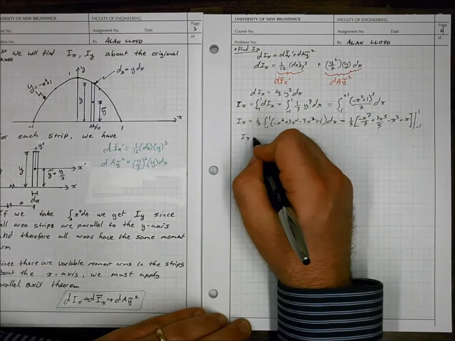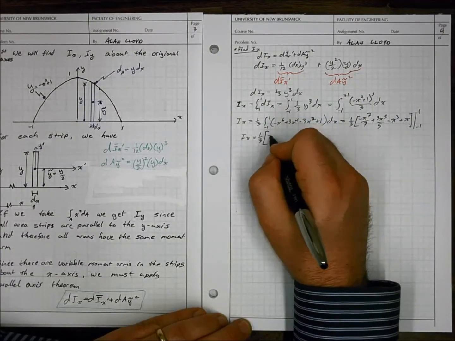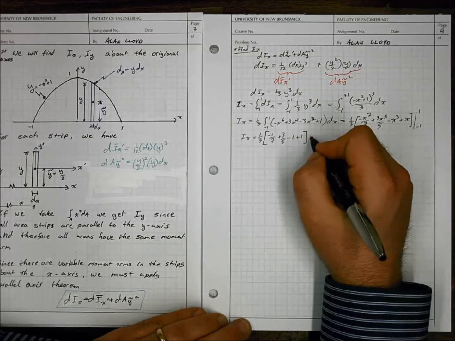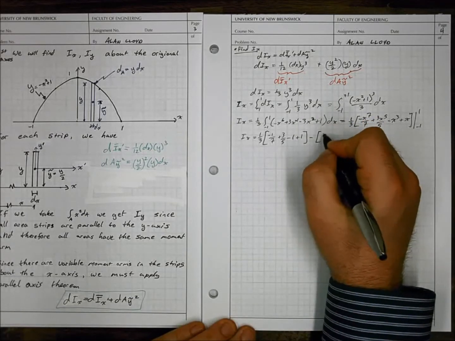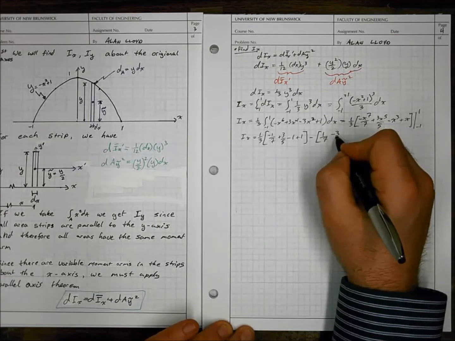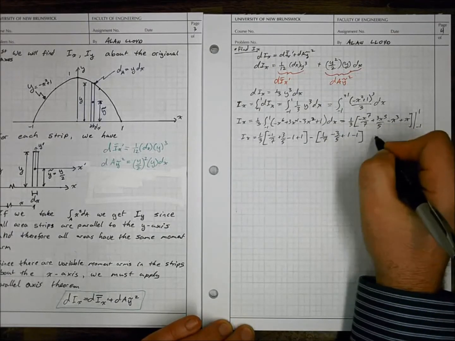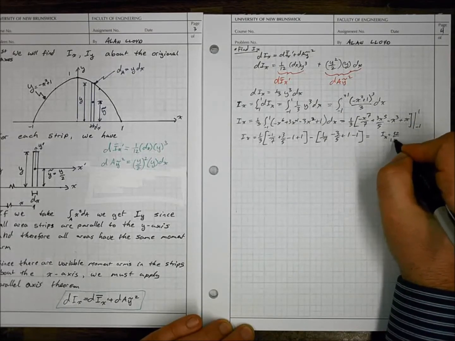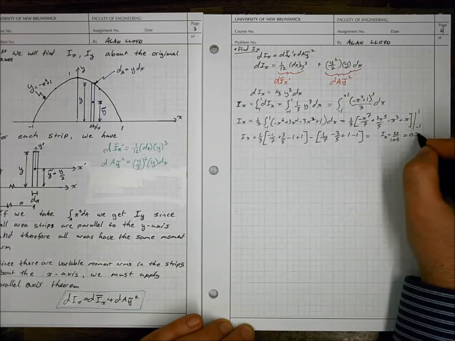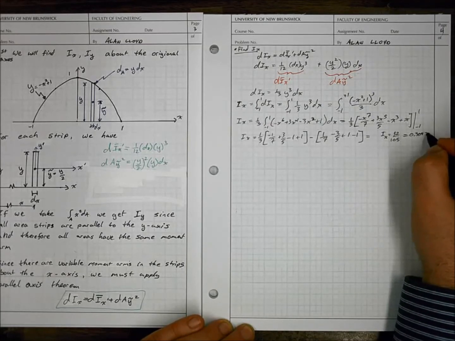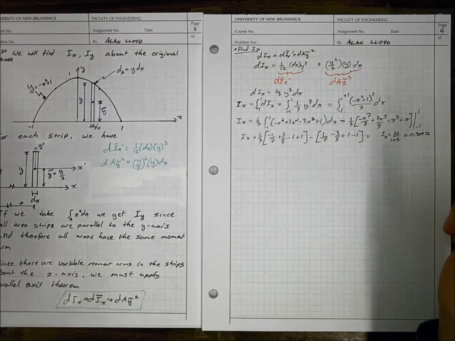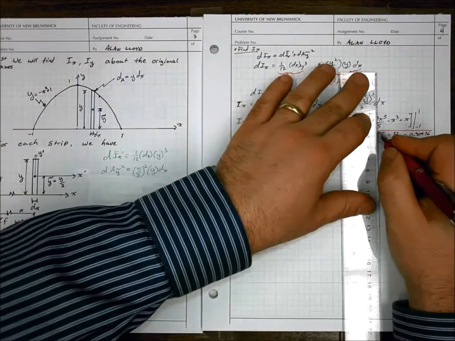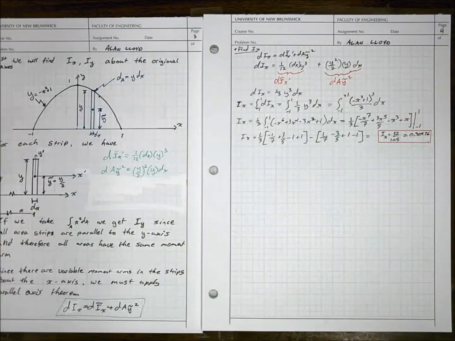And this gives us Ix equal to 1/3 times minus 1/7 plus 3/5 minus 1 plus 1, minus 1/7 plus 1/7 minus 3/5 plus 1 minus 1. And we get Ix equal to 32/105, which is equal to 0.30476. So we've just computed the moment of inertia of this shape about the original x-axis, not the x-centroidal axis.